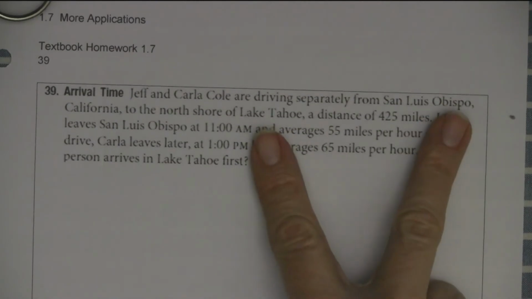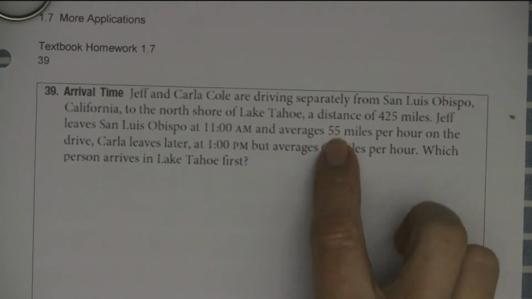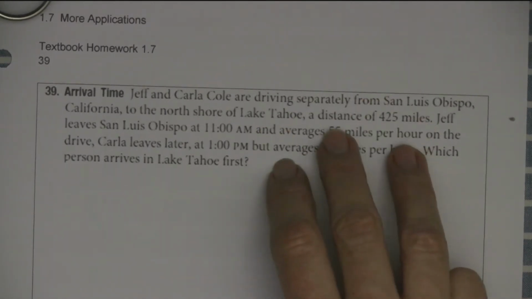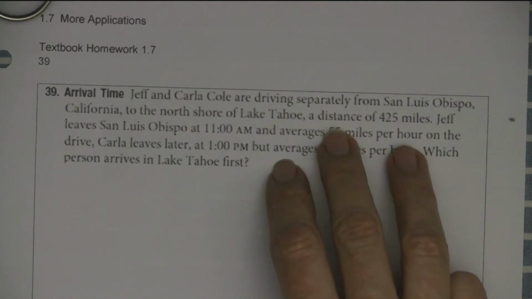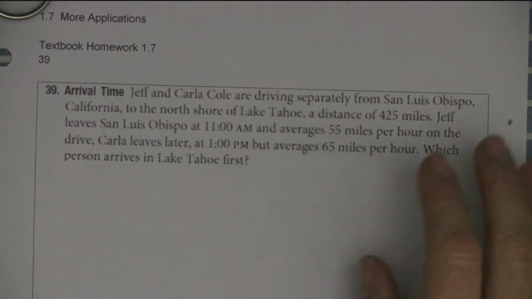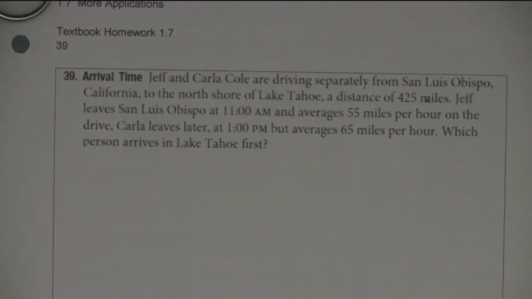If I traveled 2 hours, I'd go 2 times 55, which is 110 miles. If I traveled 3 hours, that'd be 3 times 55, which is 165 miles in 3 hours, right? And so that idea I was thinking of using here.